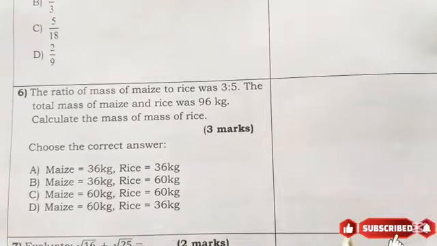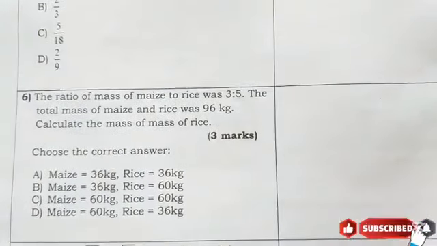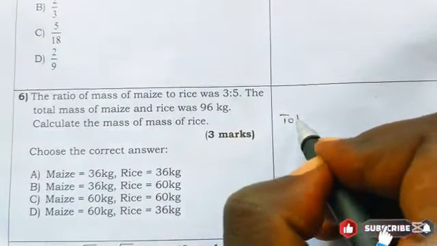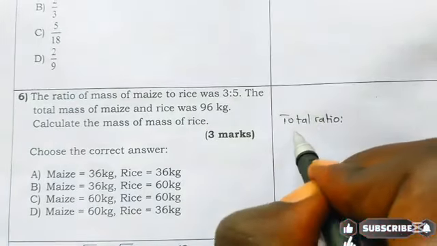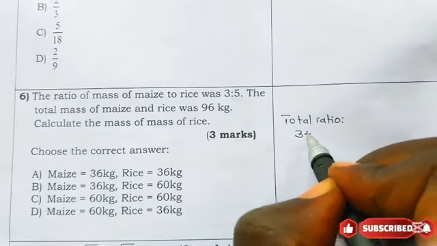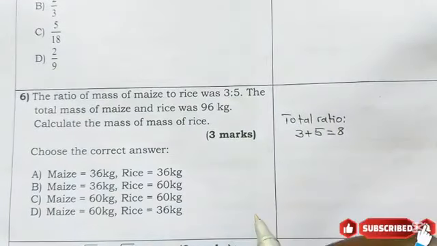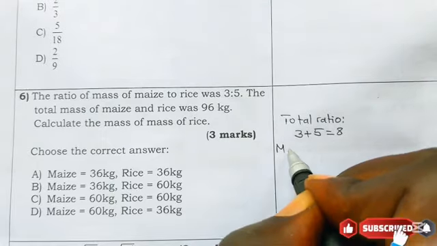And of course, let me try to solve it nicely. We have to find the total ratio. From here we shall add what we have right here, 3 plus 5, to get 8. So we have to find the maize quantity.